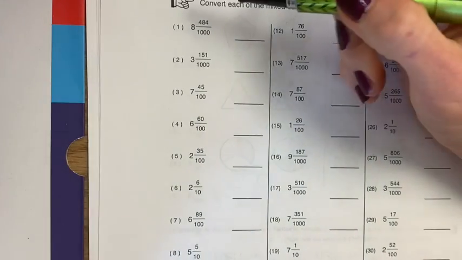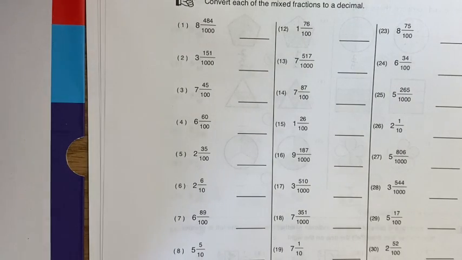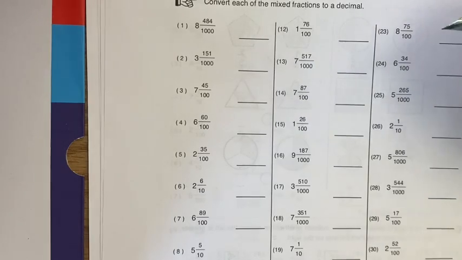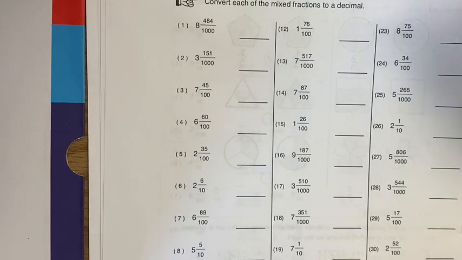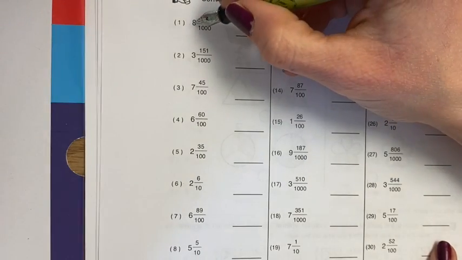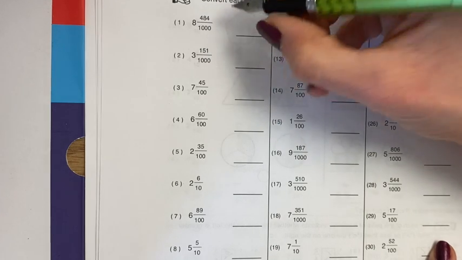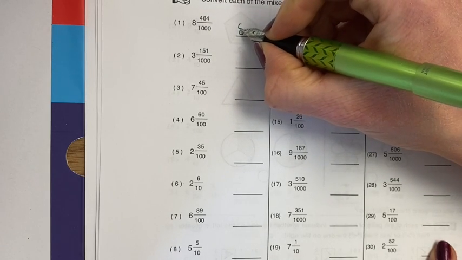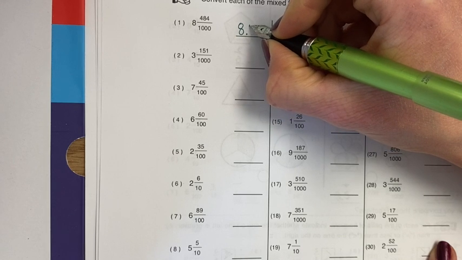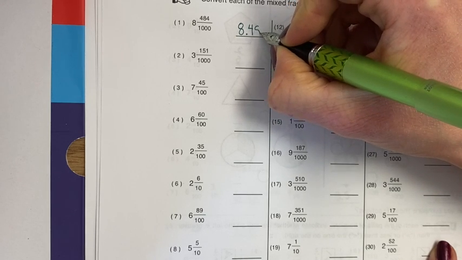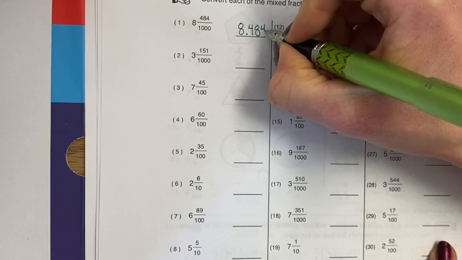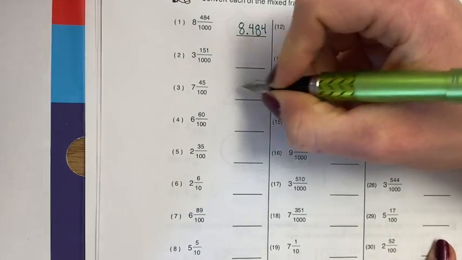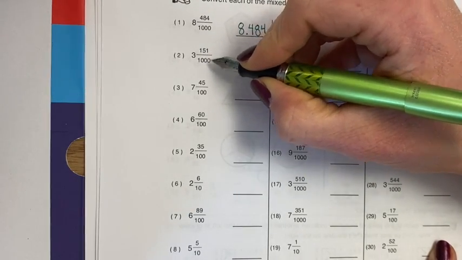All right, so let's do the first 3 together, and then you're going to be on your own, and I want you to try your very best. If someone does help you, please make a note of it on your paper. Okay, now, 8 and 484 thousandths. So it's 8.484. My next one, 3 and 151 thousandths.